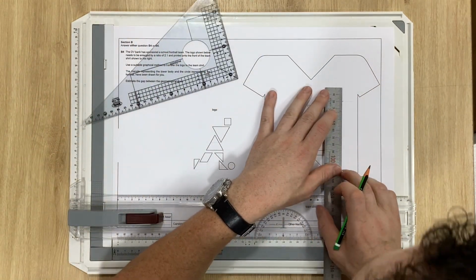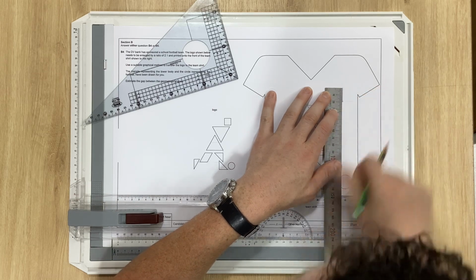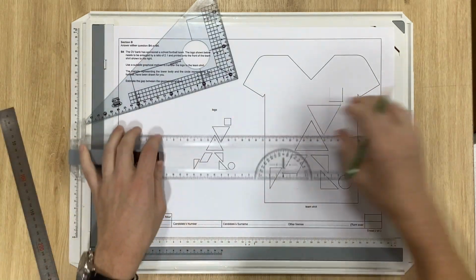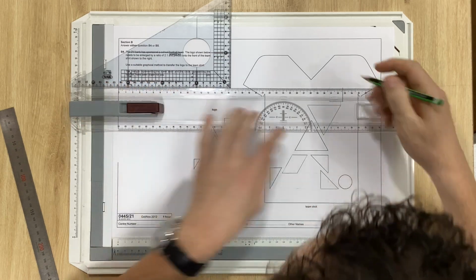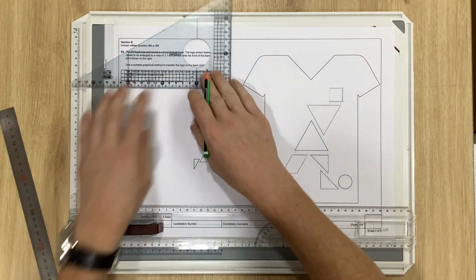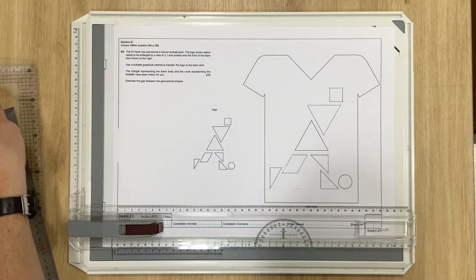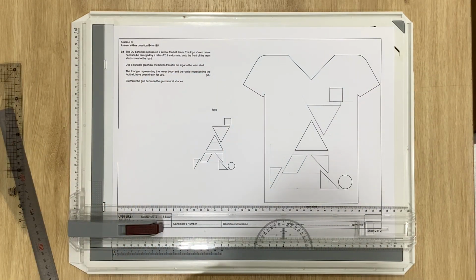Measure 20 millimetres again, which is there, and put the top on. And then finally go over that last line a bit heavier so we can see it. So then we've got all the different bits there and everything is complete. Just make sure we go over all our lines heavier and leave construction lines there or rub them out if you want.